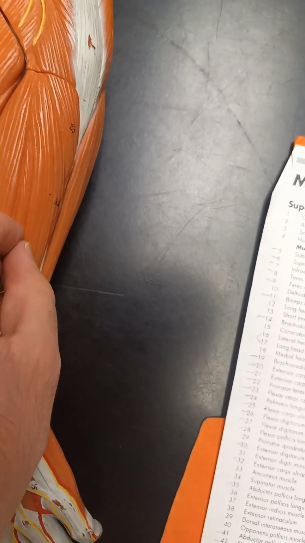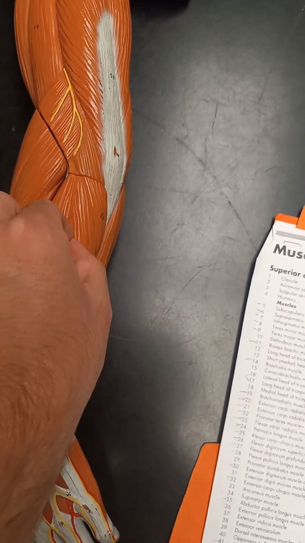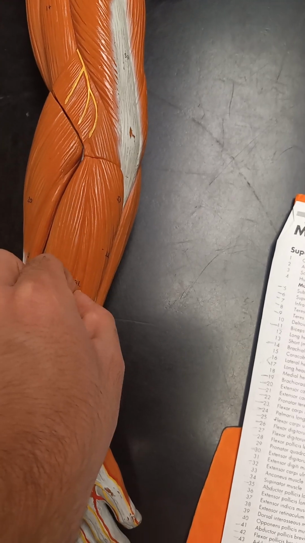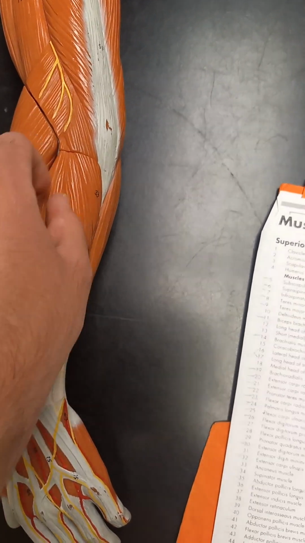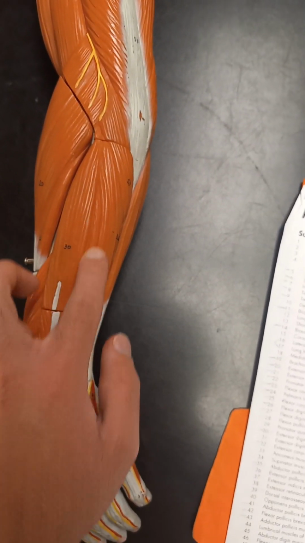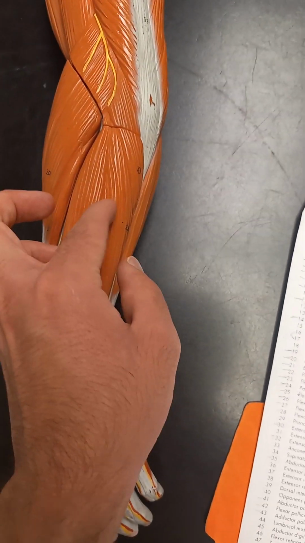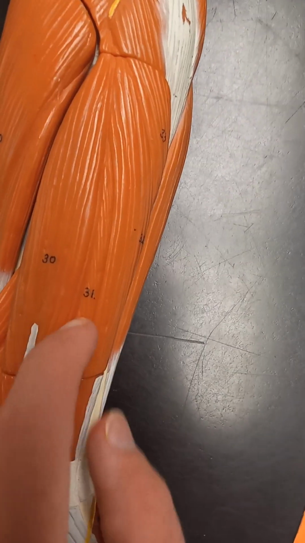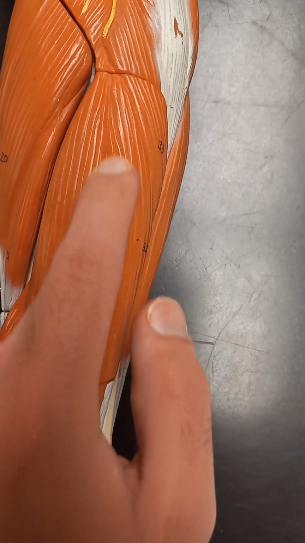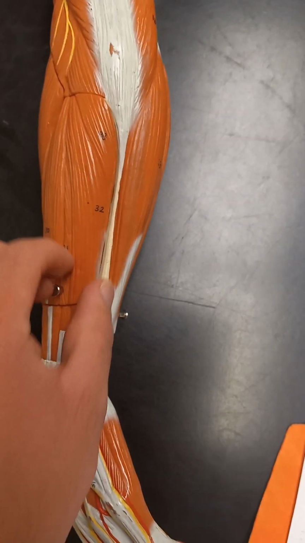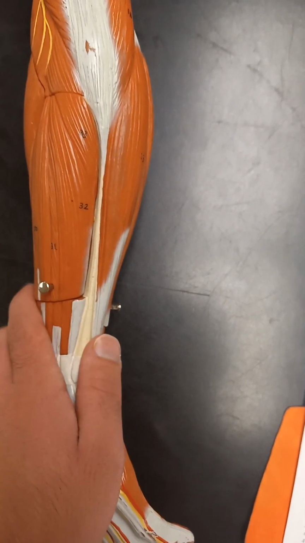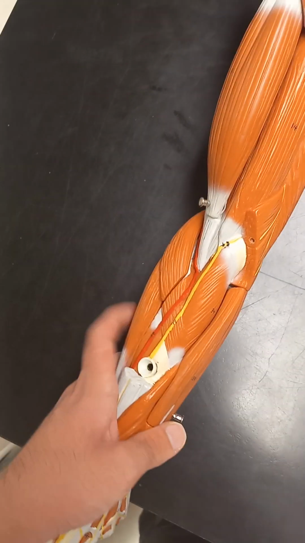And this one right here, you can see a small one. It is the extensor digiti minimus muscle. Identify it right over here. It's a really small one and hard to see. And then on number 32, it's going to be the extensor carpi ulnaris muscle. Got it? Good. Now I remove that part again, not the bicep, this part.